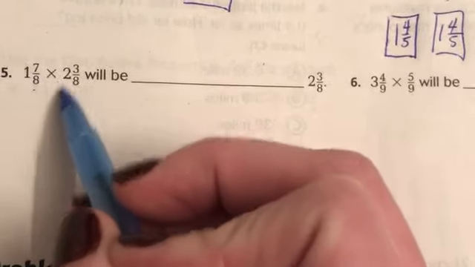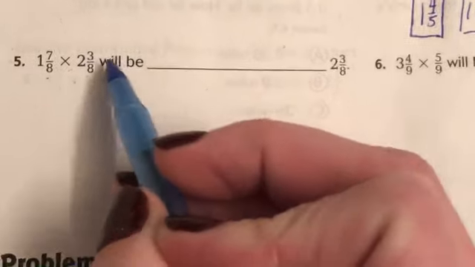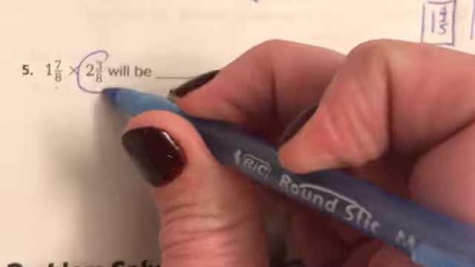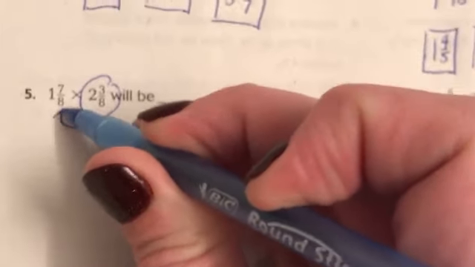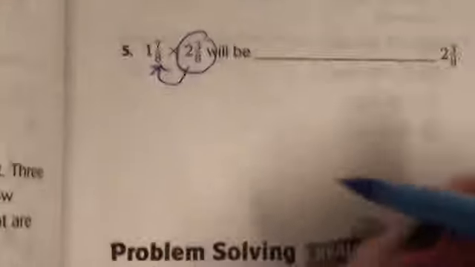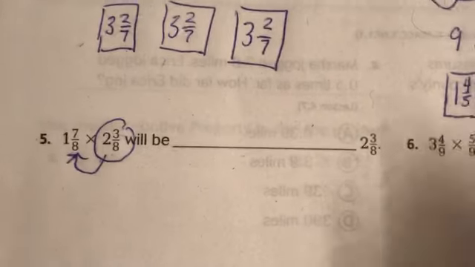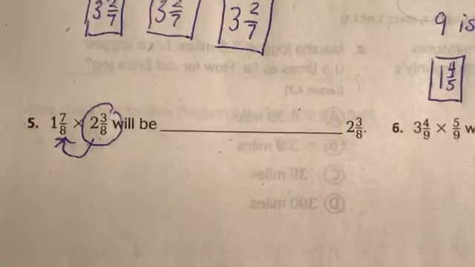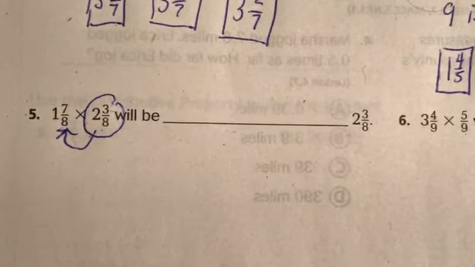Ta-da! The same thing here. If I'm multiplying 1 7/8 times 2 3/8, will my answer be greater than, less than, or equal to 2 3/8? So when I'm multiplying this, is this given number here going to make my answer less than, greater than, or equal to? Now, if you're in my class and you're tuning in, hopefully you're thinking about this as well.